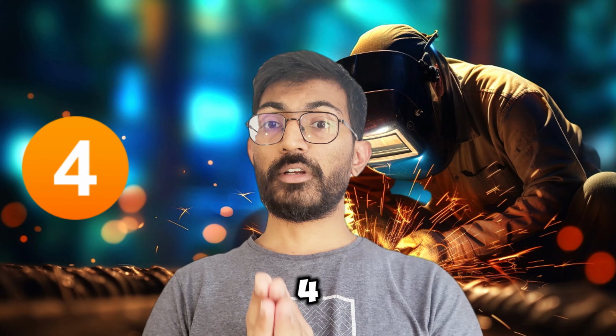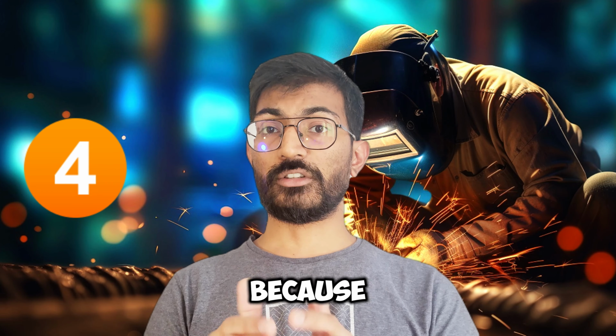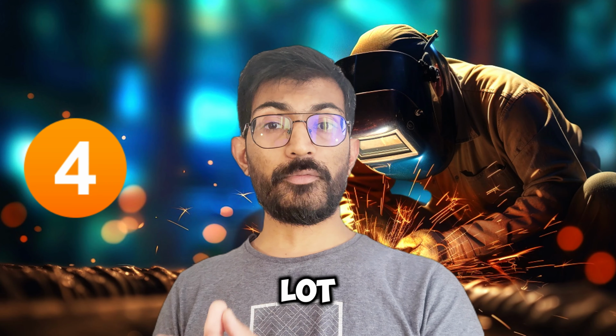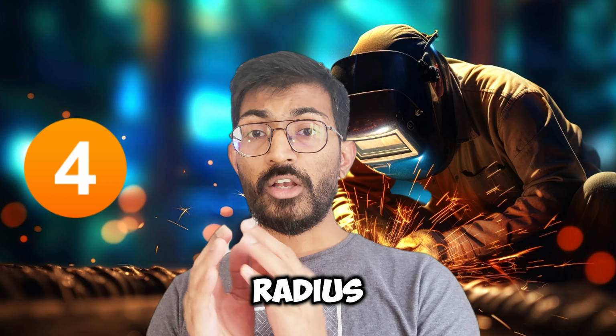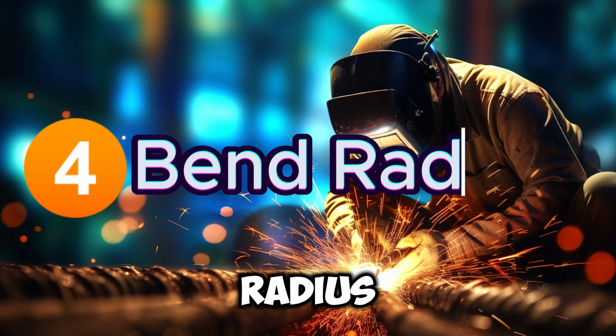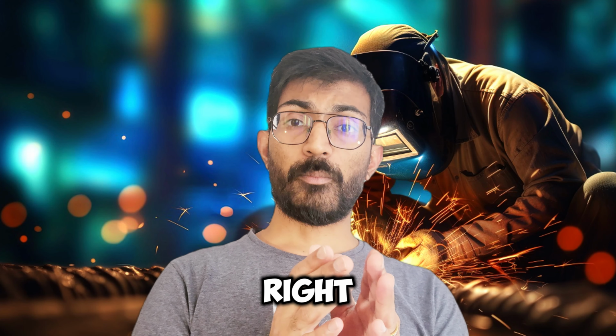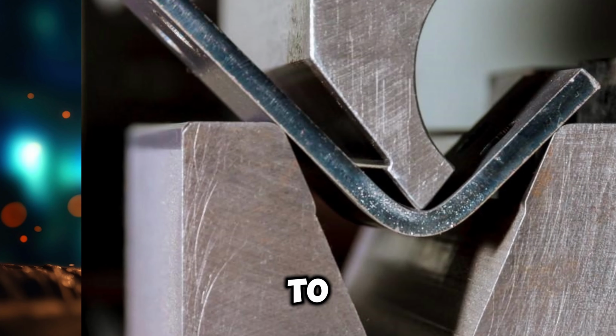Now, point number 4 is really going to be very important, because this is where I have seen a lot of designers making mistakes, having an incorrect bend radius. So point number 4 is bend radius. Make sure you have the right bend radius according to your tools.